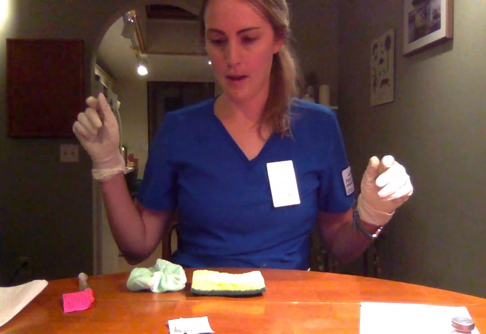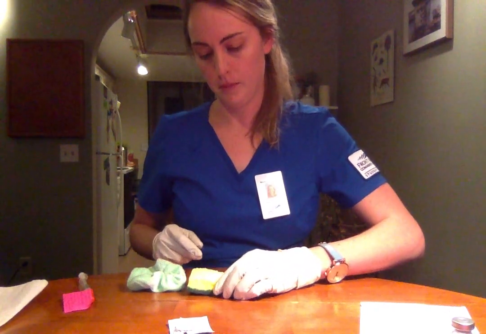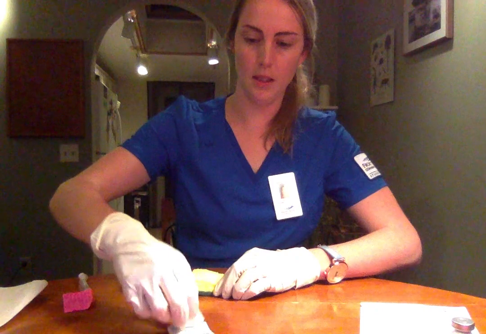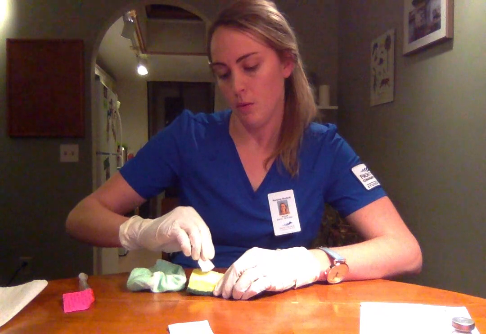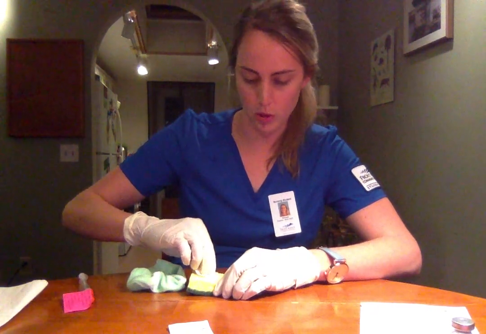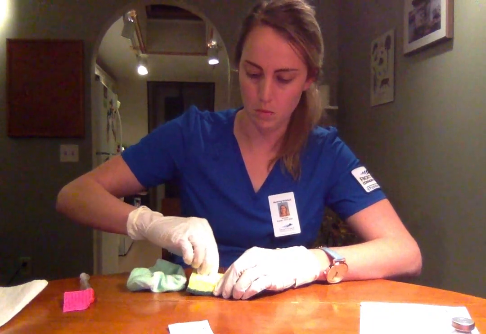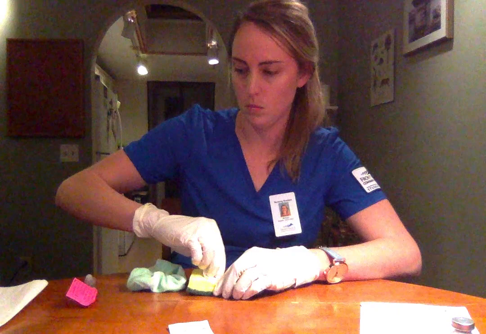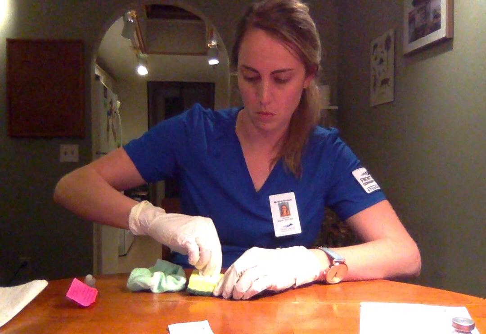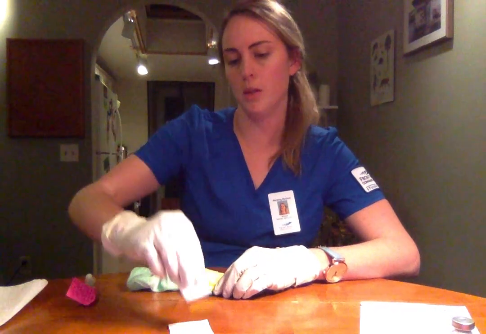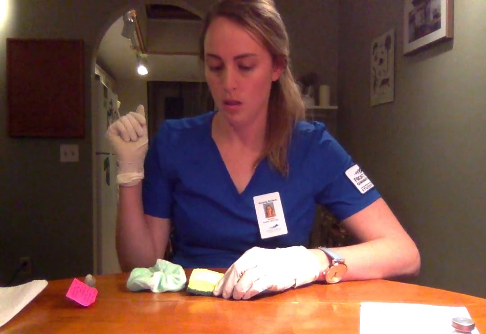So now I'm going to bunch the abdomen and clean the site of injection, or clean around where I'm going to inject. Starting inwards, working my way outwards in a circular motion. Okay, holding the bunch, going to let this dry. Alrighty.